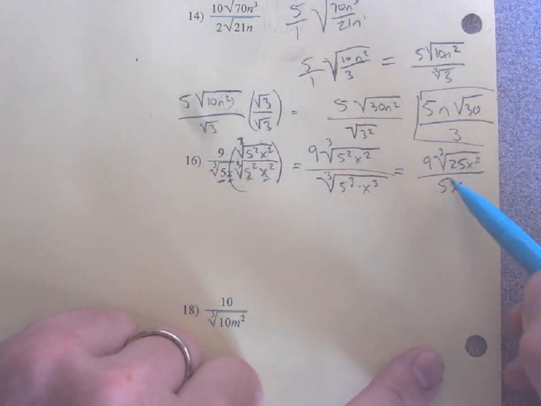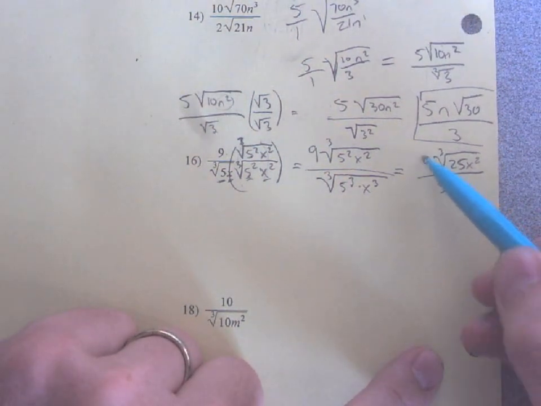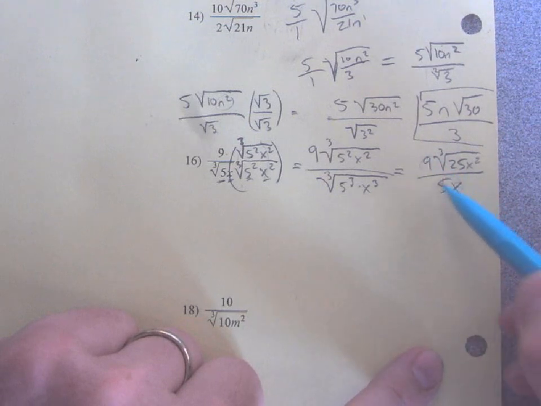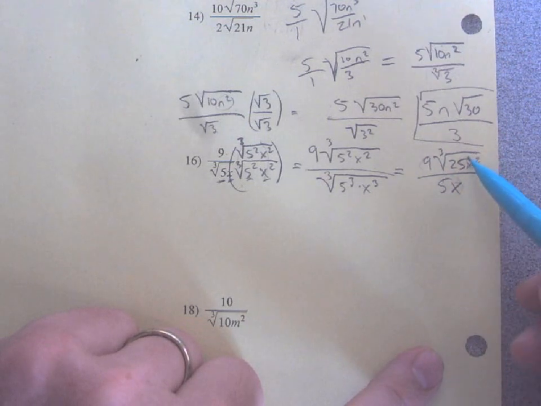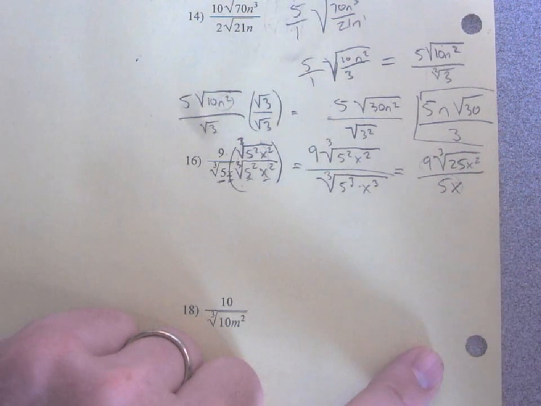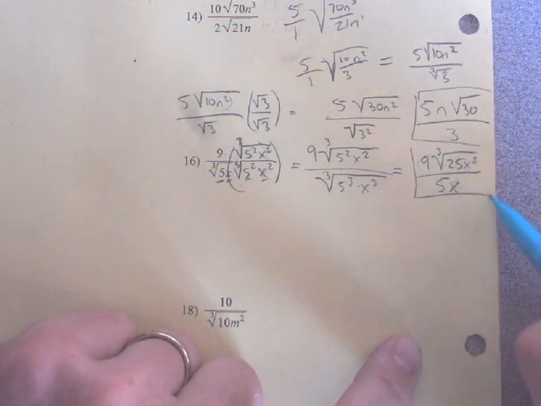There's no common factors with 5x and 9. If there was, we could simplify there. We can't cancel the 5 with the 5 that's in this 25 because this guy's kind of trapped in the square root and can't pull it out. So we're going to stop there.